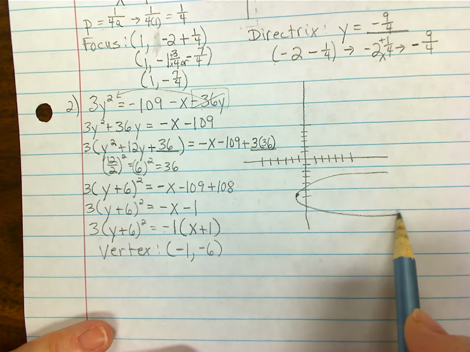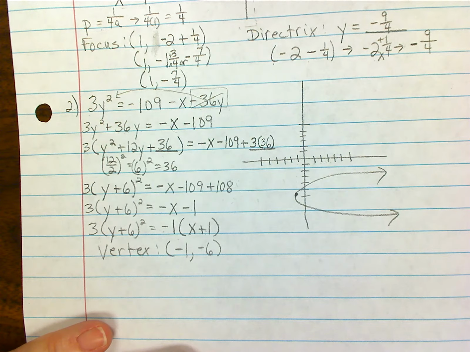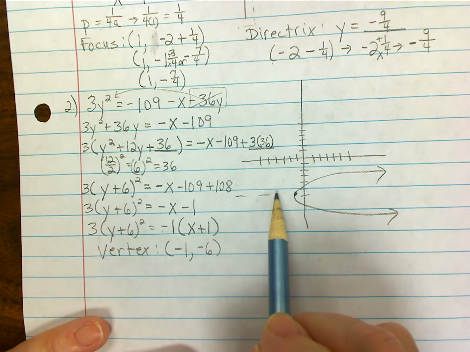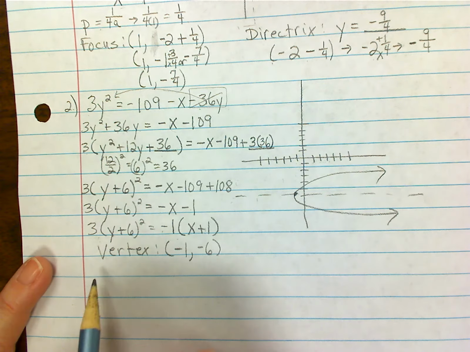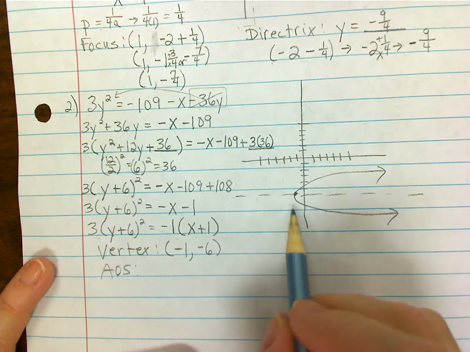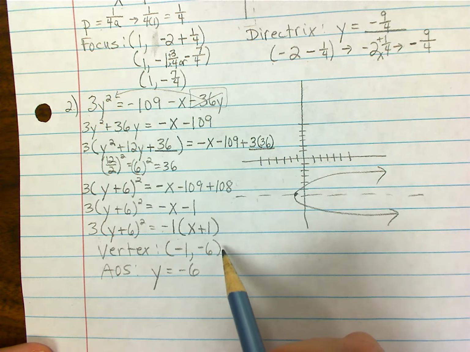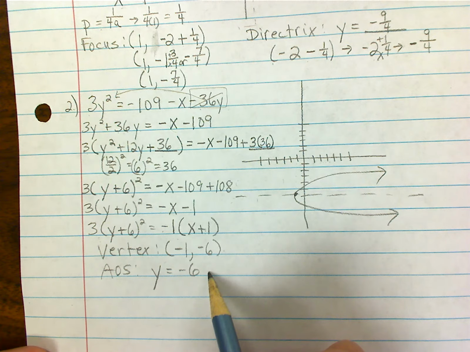So I'm just going to draw a rough sketch of what it's going to look like. So there's my vertex. My axis of symmetry is just going to be y equals -6. So once you find the vertex, axis of symmetry is really easy.